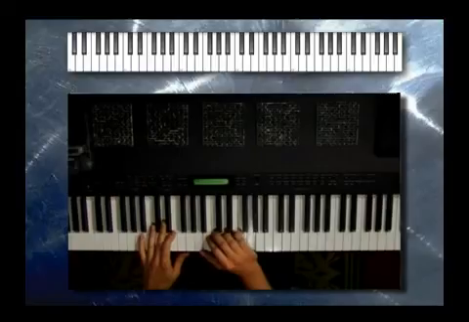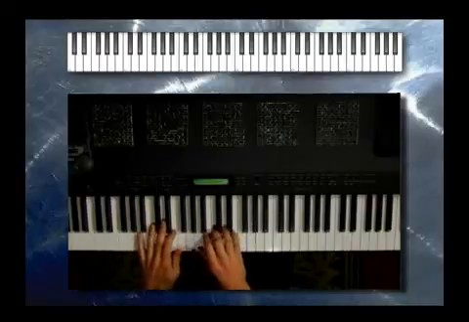Now let's try that same progression, breaking it up in 1/8 notes as we did before when it was our first major chord progression. 1, 2, 3, 4.